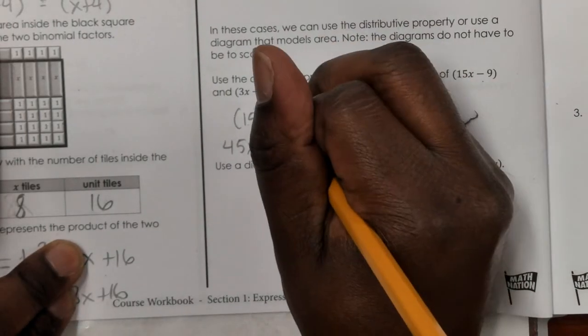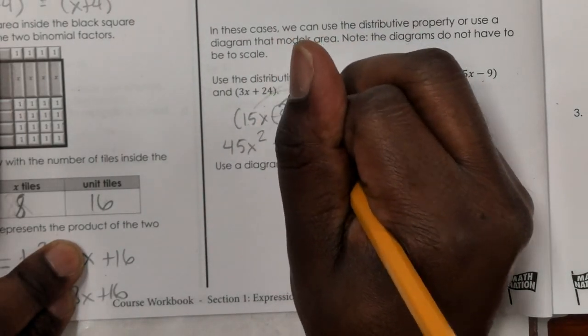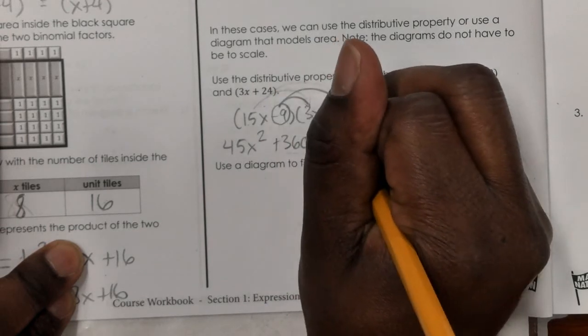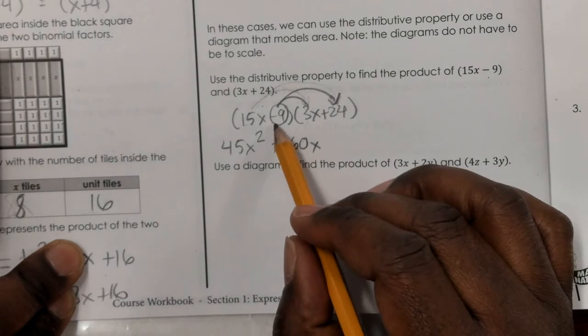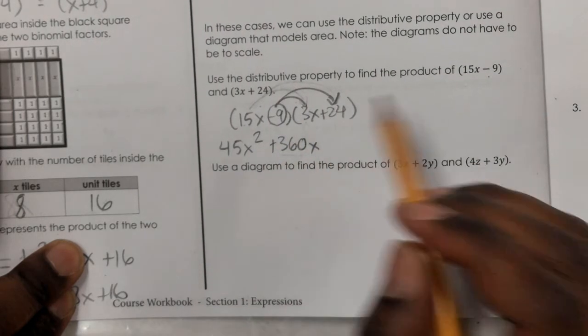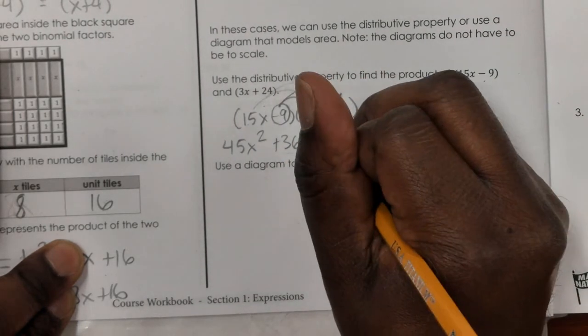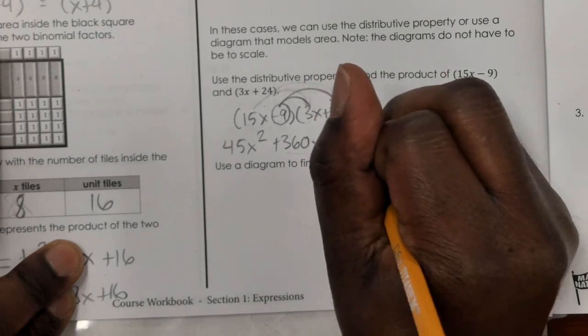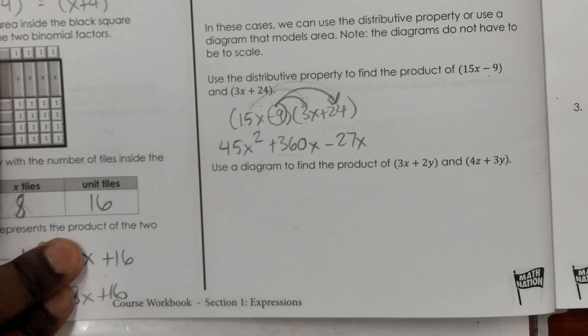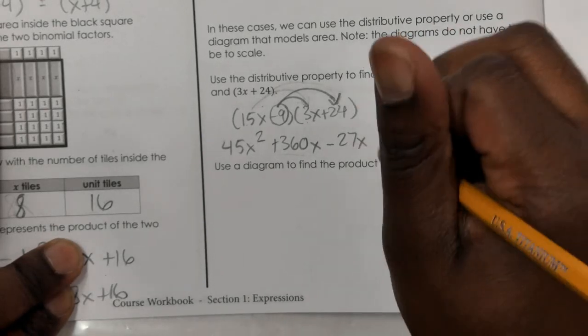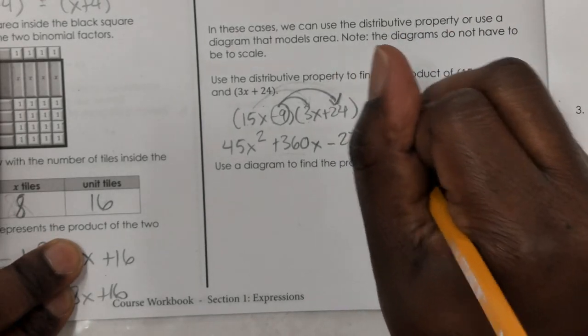So we're going to do negative 9 times the 3x and times the 24. Negative 9 times 3x is going to be negative 27x. And then negative 9 times 24 is going to be negative 216.